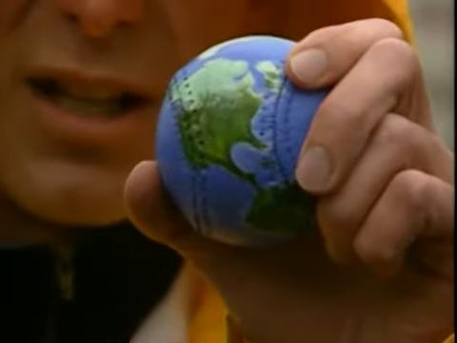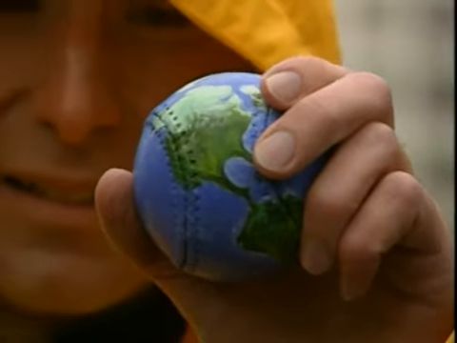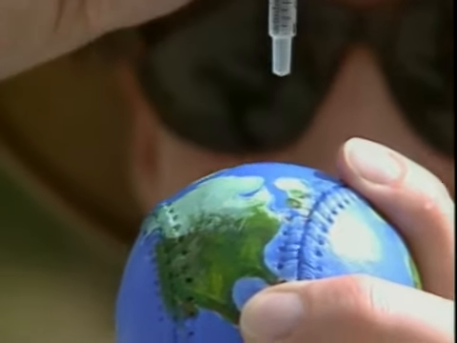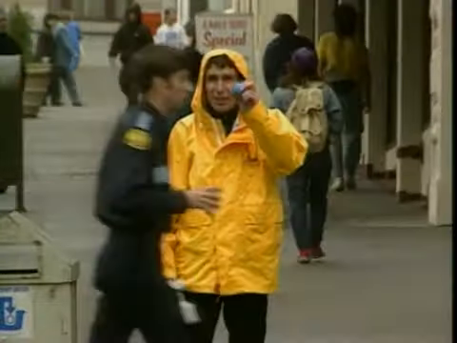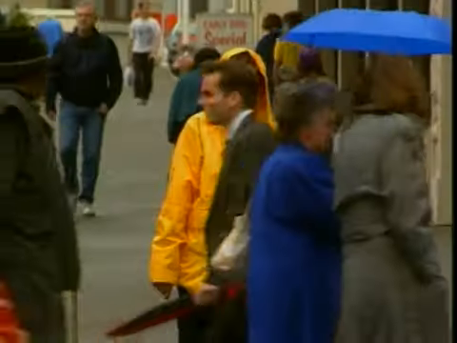How much water do you think there'd be for us to drink? How much do you think there'd be? Well, it's not that much. Only about this much. Now, that's not very much. Now, remember, every living thing, all living things on the planet need water to live, to survive. And this includes you, pal. That's why this whole thing is so important.